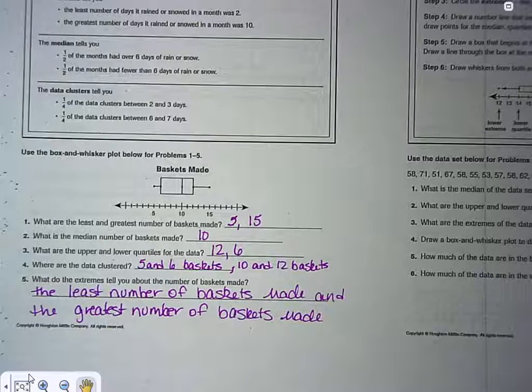All right, do you want to try these others on your own, or do you want to do one more of these pages together? This next page, you're going to make a box and whisker plot. Are you comfortable with doing that on your own? All right, why don't you give it a try? If you are not comfortable with it, you can come join me at the table. How about that? Okay.